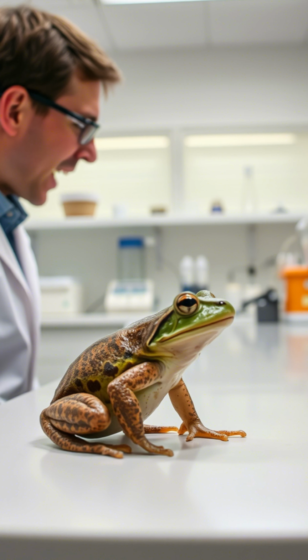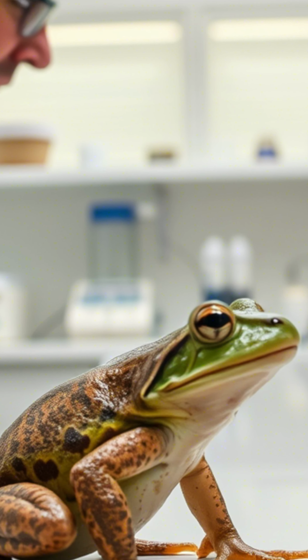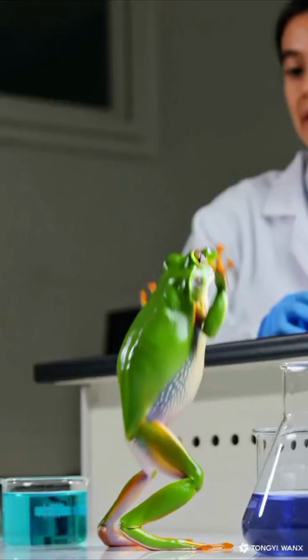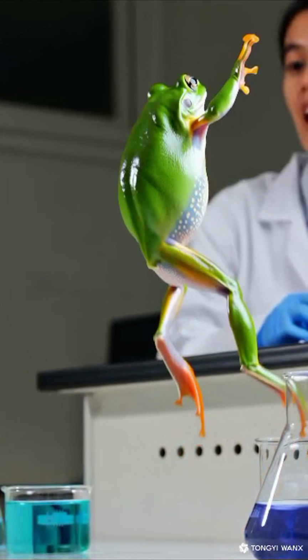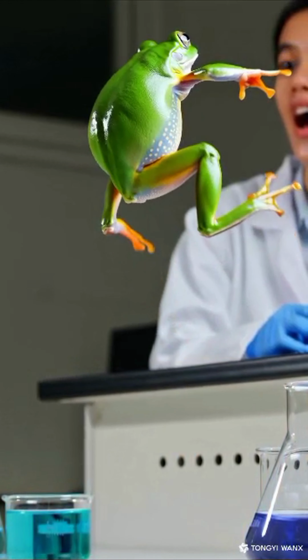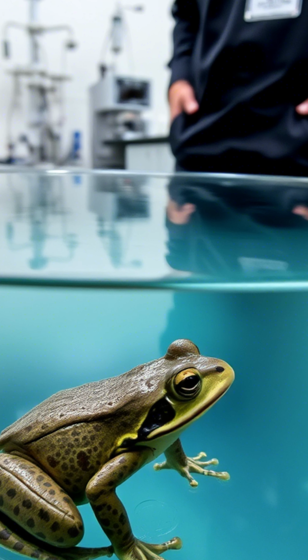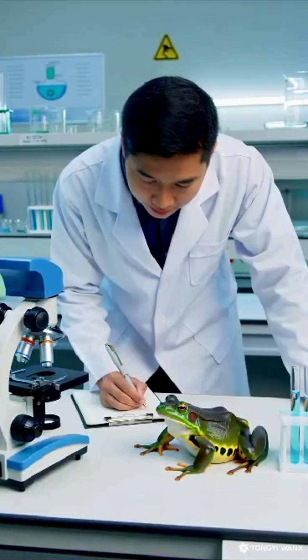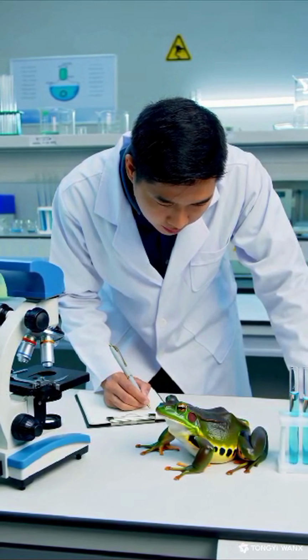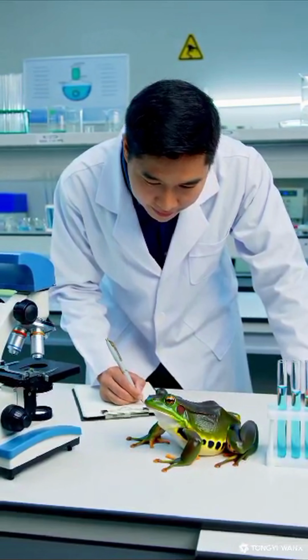But here's the problem, this conclusion was completely wrong. The frog wasn't deaf. It simply couldn't move. Without its legs, it had no way to respond, no matter how loud the researcher shouted. The real issue wasn't hearing, it was mobility. And this story teaches us a powerful lesson.